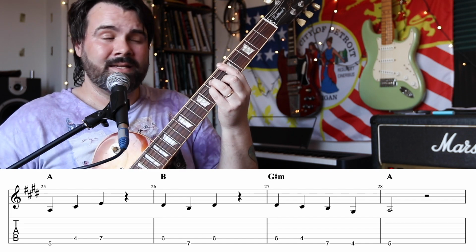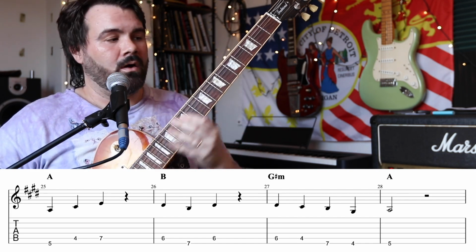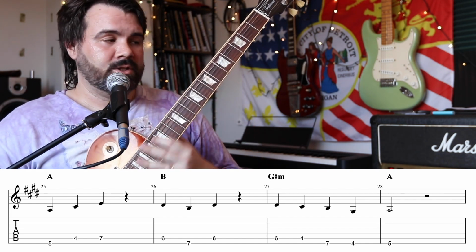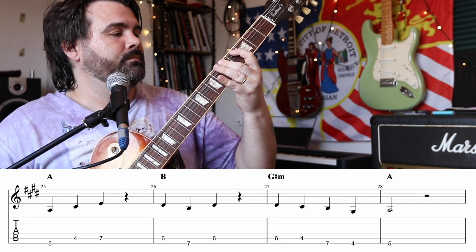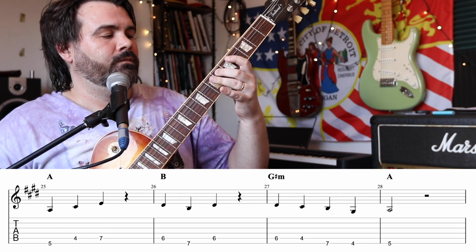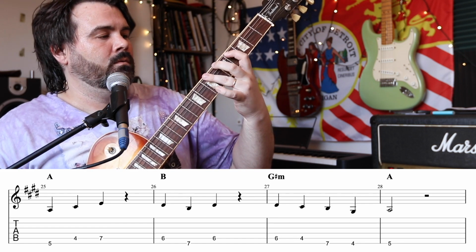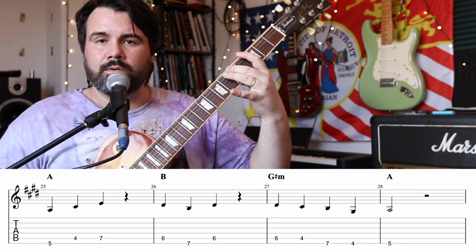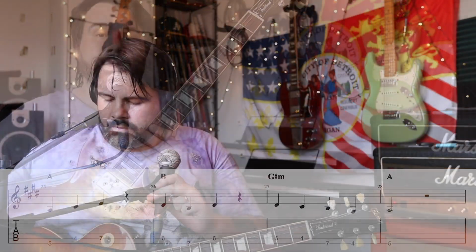It finishes the idea, but it also really highlights that sharp 4. So we get 4, 4, 2, 3, 4.